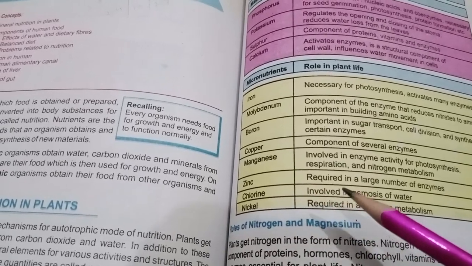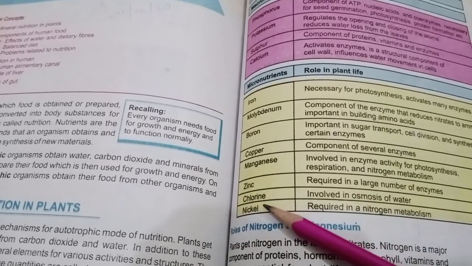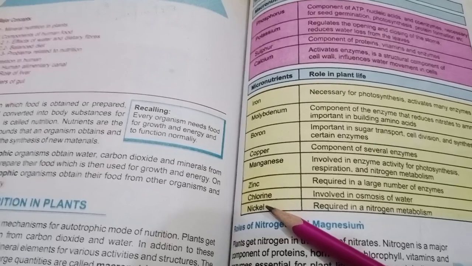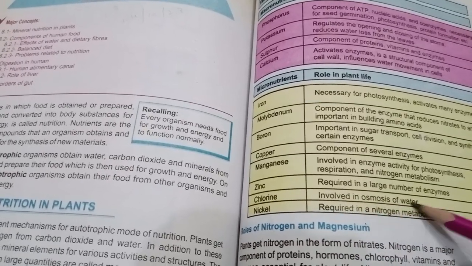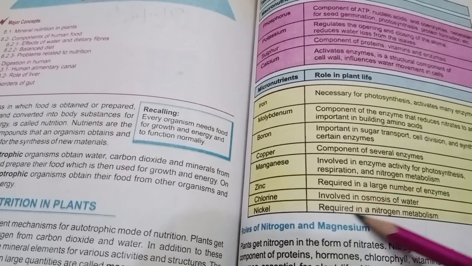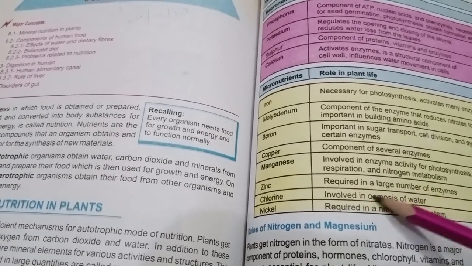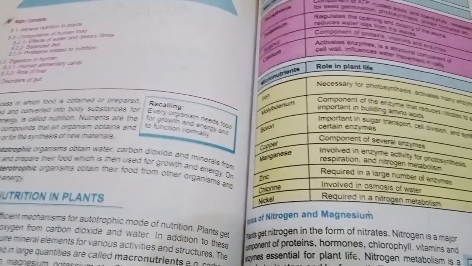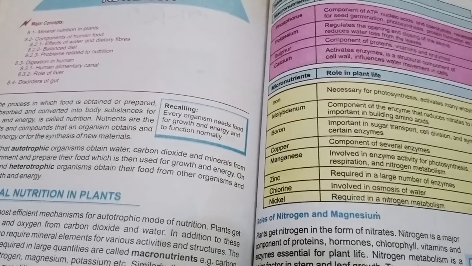Zinc is required in a large number of enzymes, and the seventh is the chlorine, which is used by the plant and involved in the osmosis of the water. Osmosis is a process in which the molecules pass through the membrane and go outside of the membrane, where the concentration is less than the inner membrane.